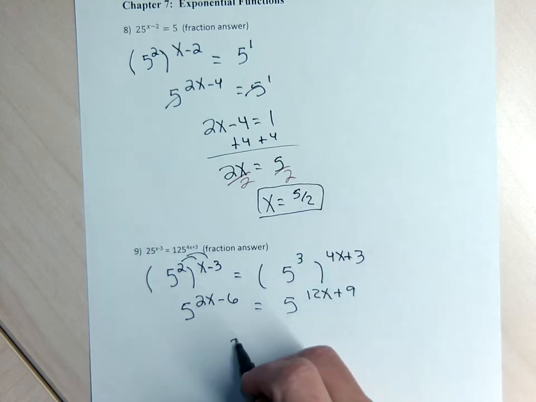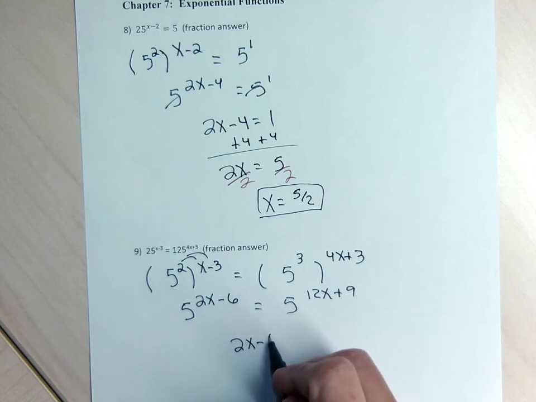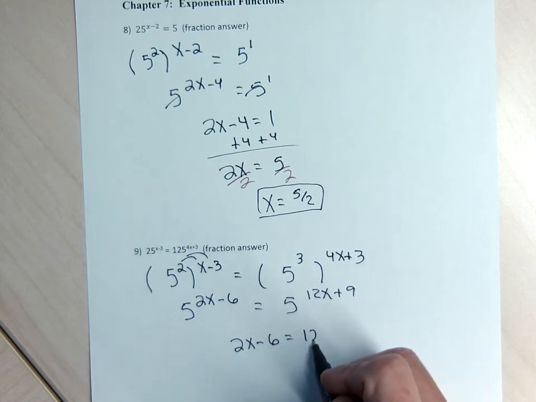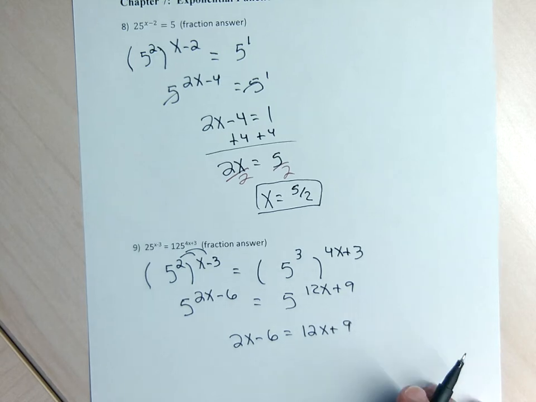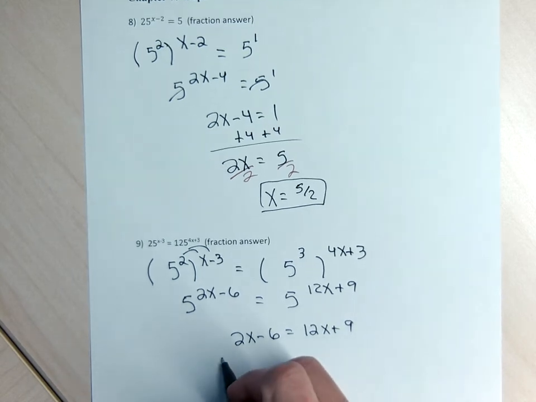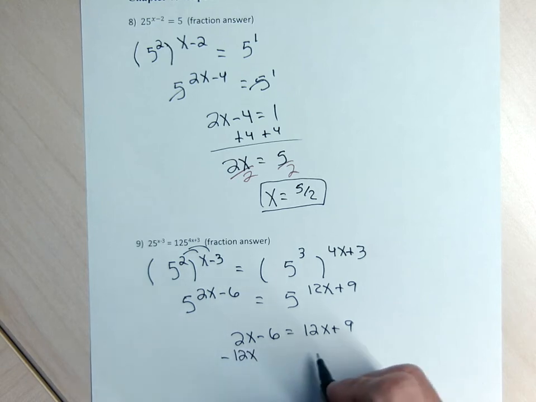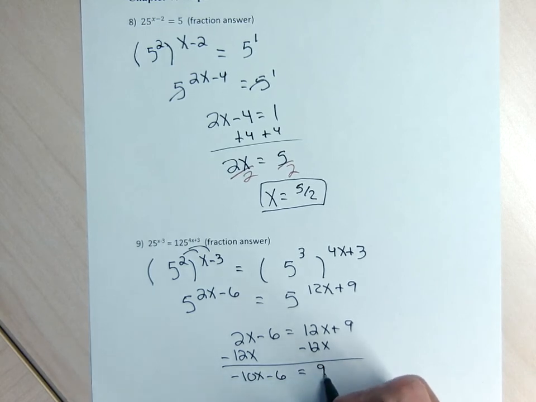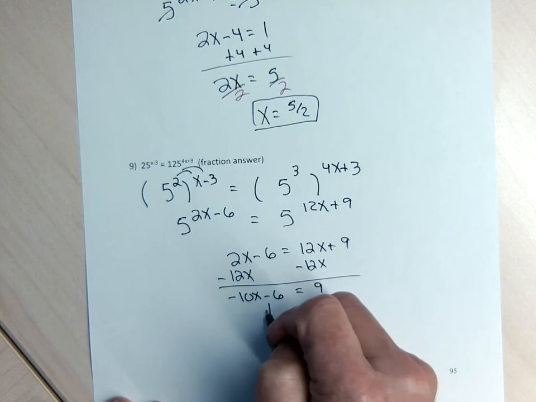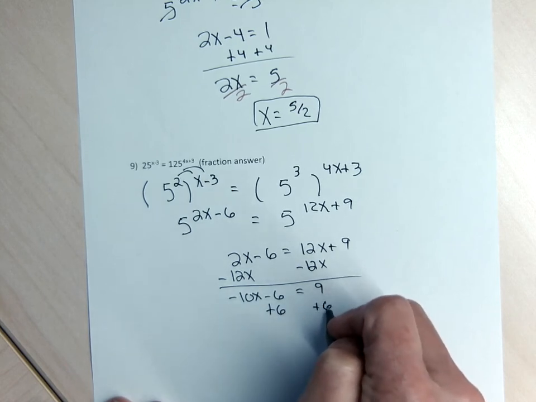Once I get the bases to be the same, I just drop the bases and set the exponents equal to each other. I need to get the x's isolated, so I'm going to minus 12x from both sides to get the x on the left side. That's going to give me minus 10x minus 6 equals 9. Then I'm going to add 6 to both sides.